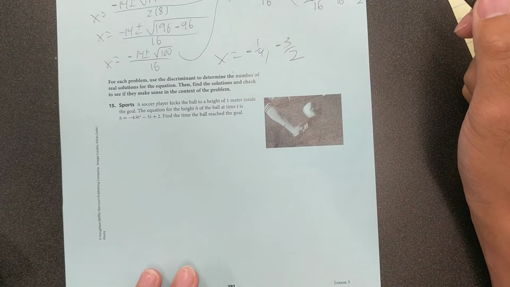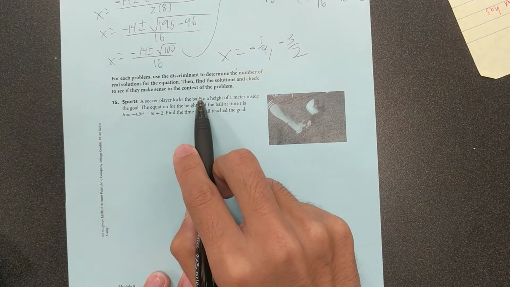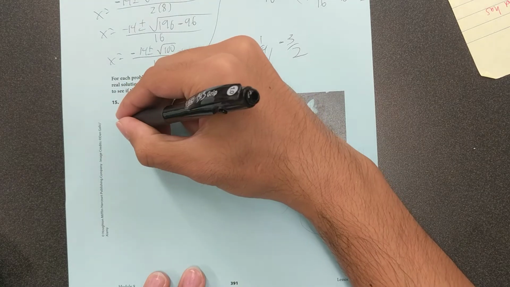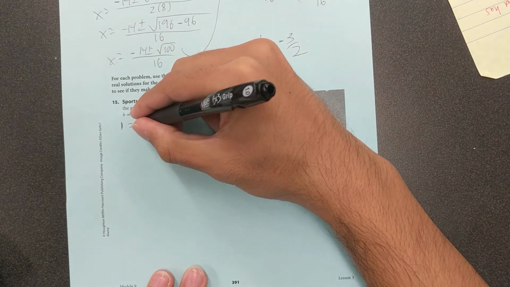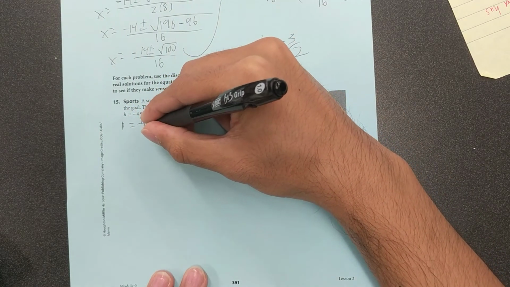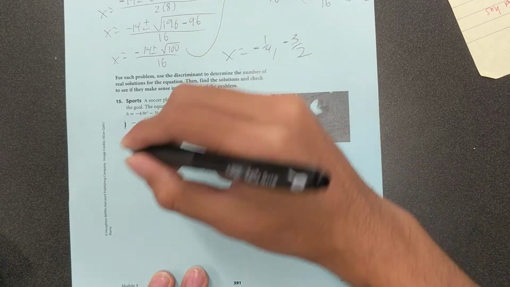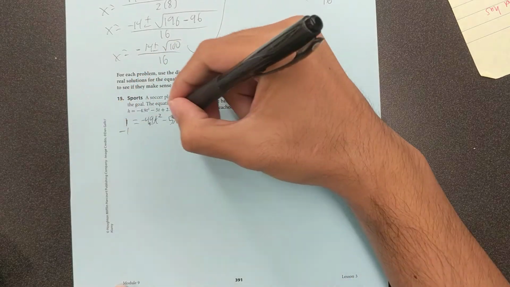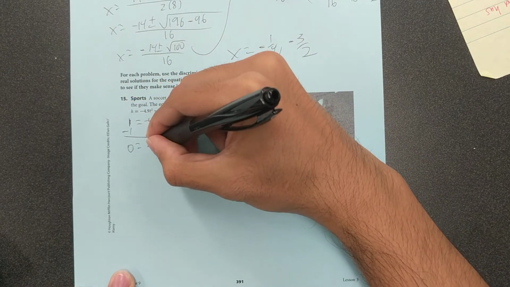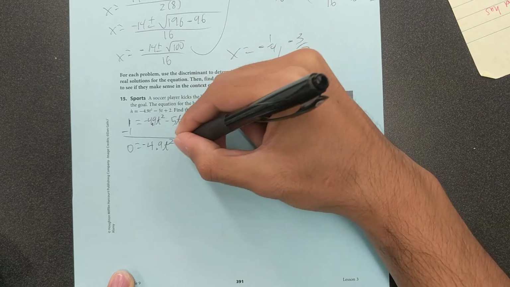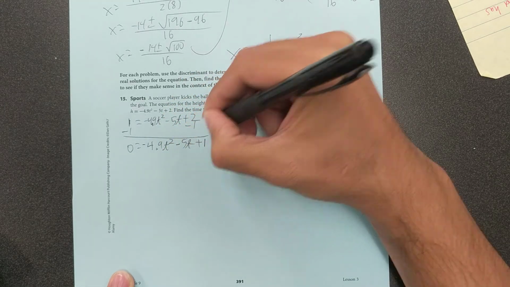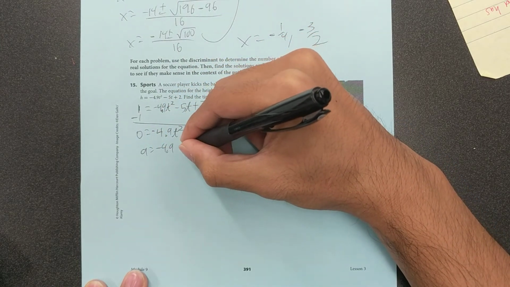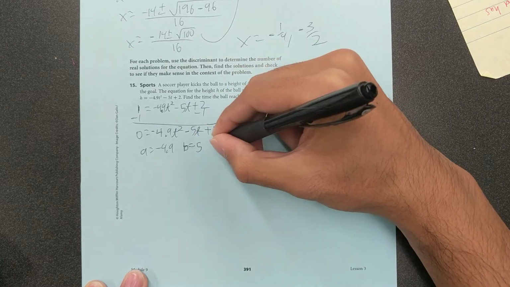Okay, and finally we've got a word problem. So we want the height of the ball to be 1 meter, and it says the height is h. So this h needs to equal 1. Okay, so the quadratic formula again requires one side to equal 0. So let's subtract 1 from both sides. Okay, so our a value is negative 4.9, our b value is negative 5, and our c value is positive 1.